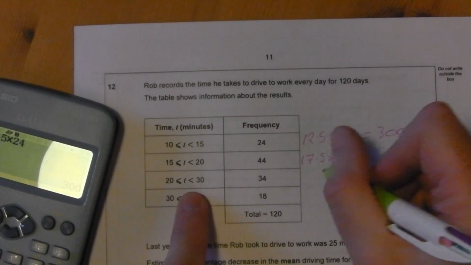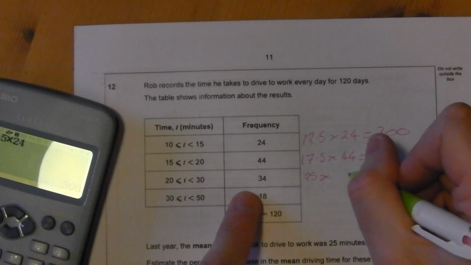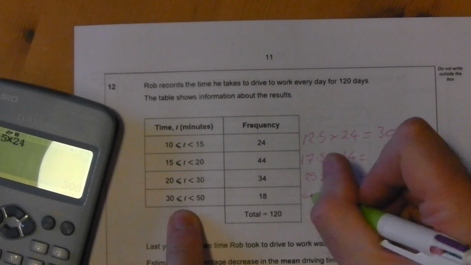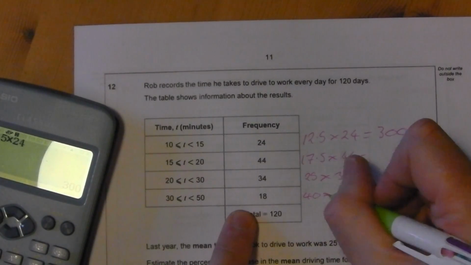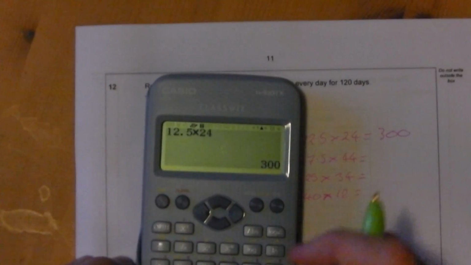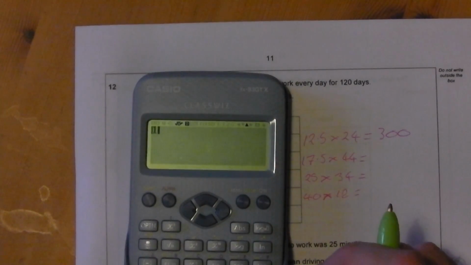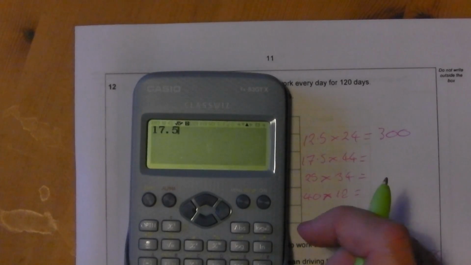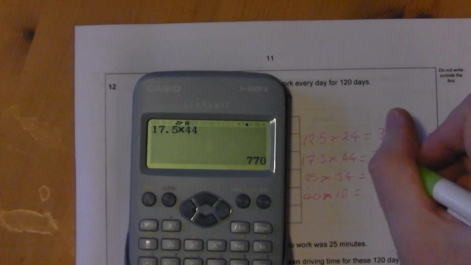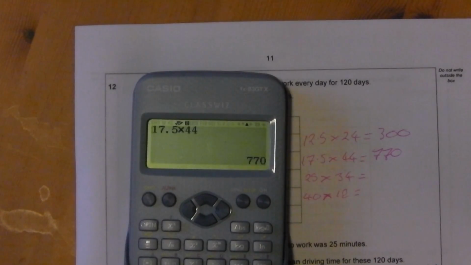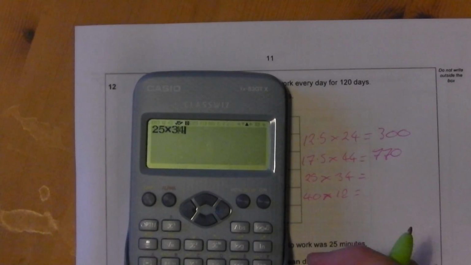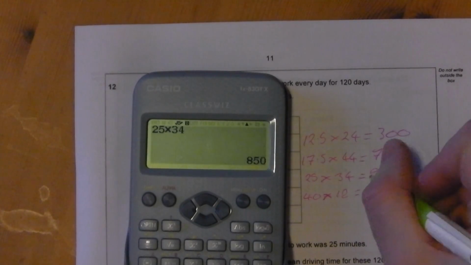Halfway between 20 and 30 is 25. We'll times that by 34. And halfway between 30 and 50 is 40, which we'll times by 18. Let's do the hard yards for the calculator now. So we had 17.5 times 44 and gave me 770. Clear that one off. Then we've got 25 times 34, which gives me 850.